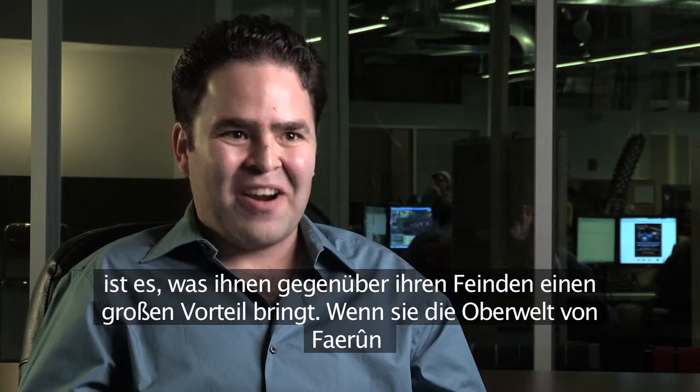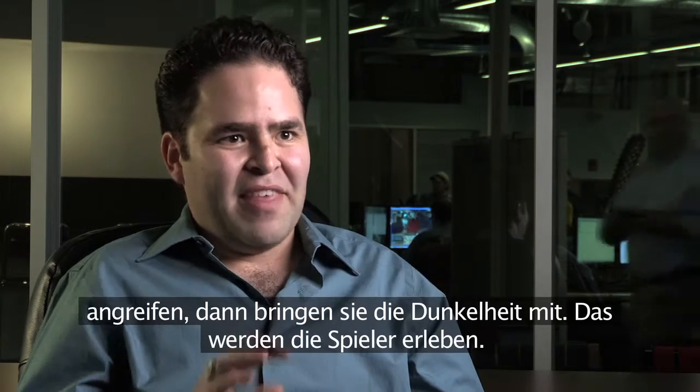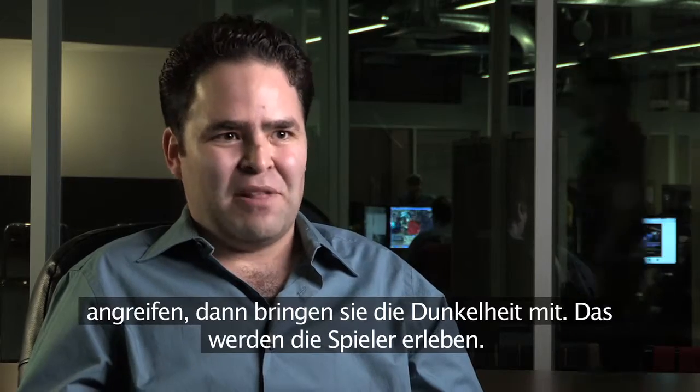The drow are much less powerful when they're not in the darkness. They've become acclimated to living in the Underdark. They're used to living in total darkness, and it gives them an advantage over their enemies. And when they attack the overworld of Faerun, they bring the darkness with them. And this is something that players will encounter.